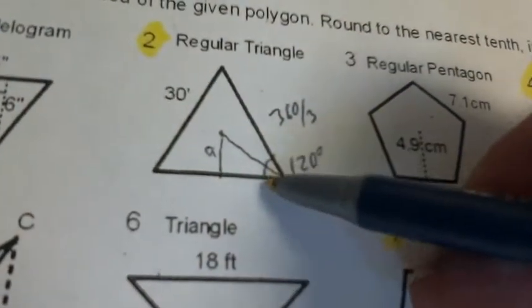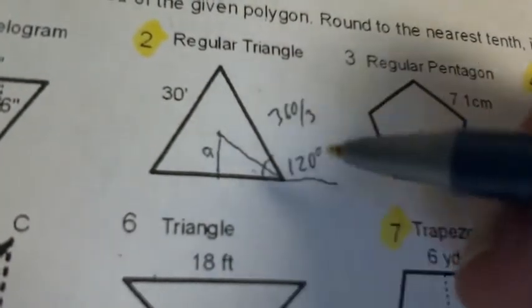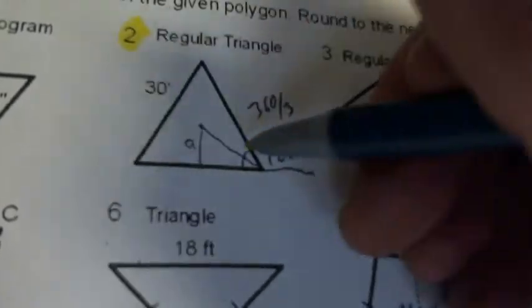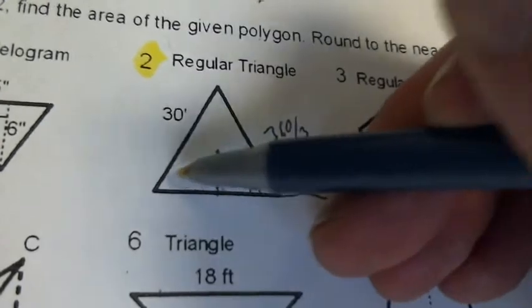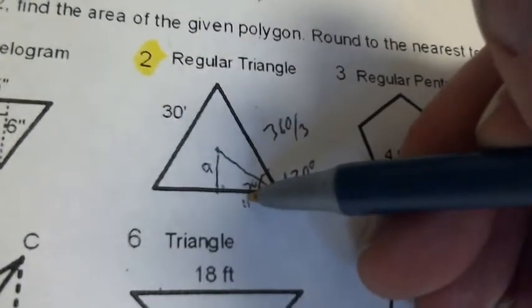The whole thing is 60, and this line bisects. That leaves us 30 there. This will be 30 degrees. This short side will be half of 30, or 15.